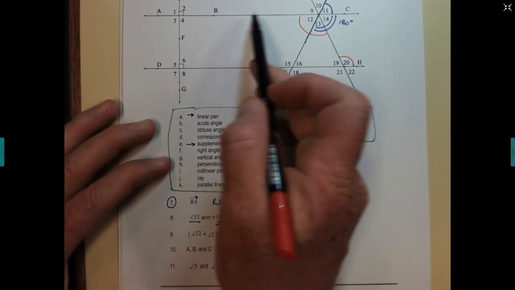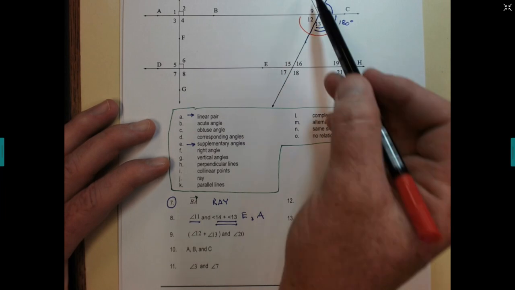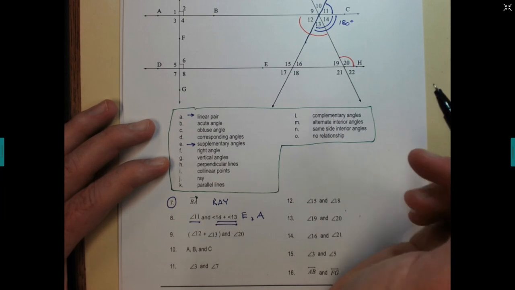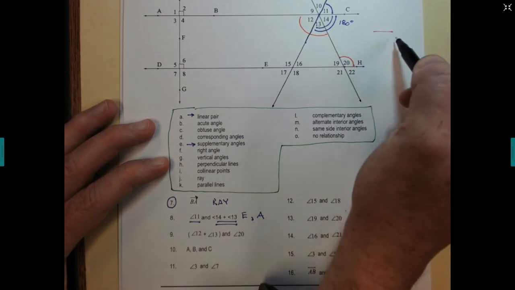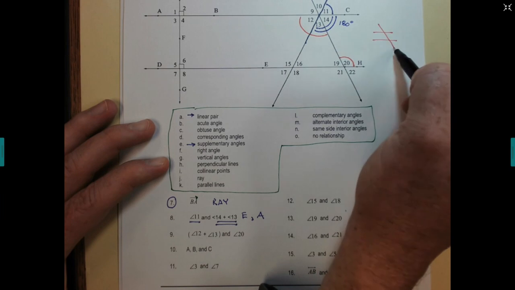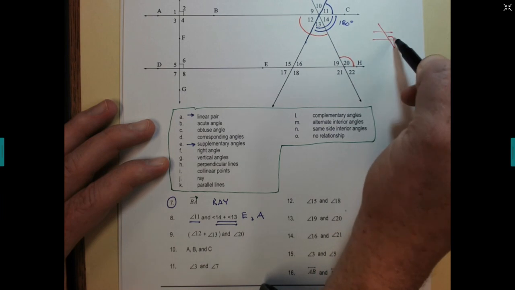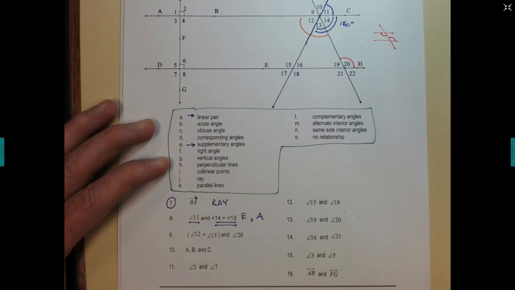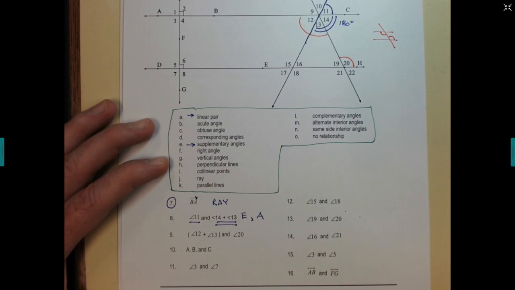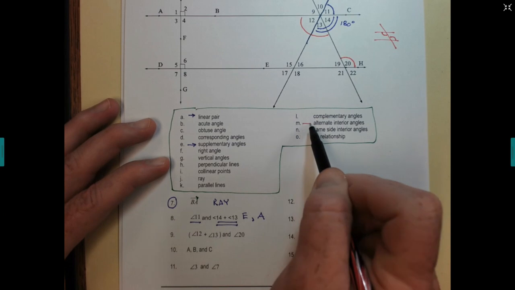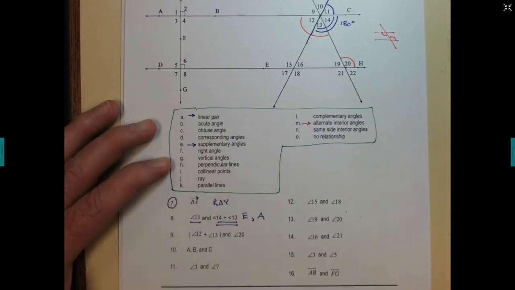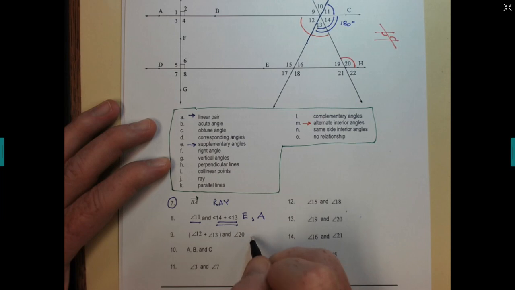But again, if we have parallel lines and a transversal, they're asking us to compare this angle to this angle. Alternate interior.